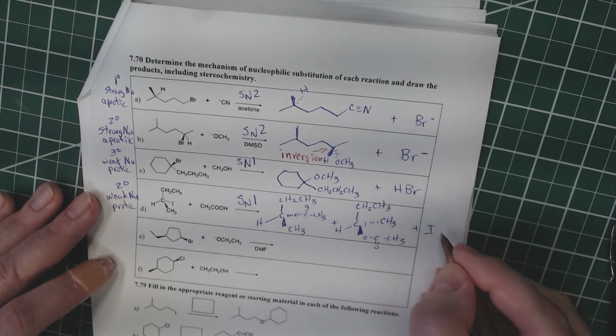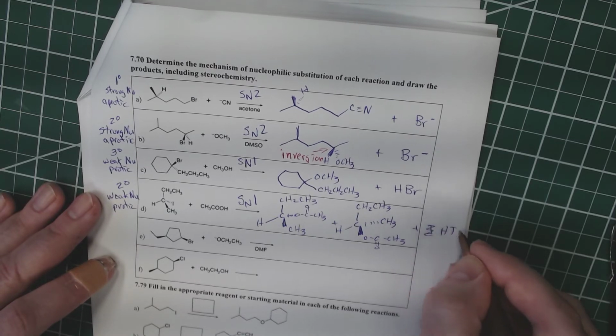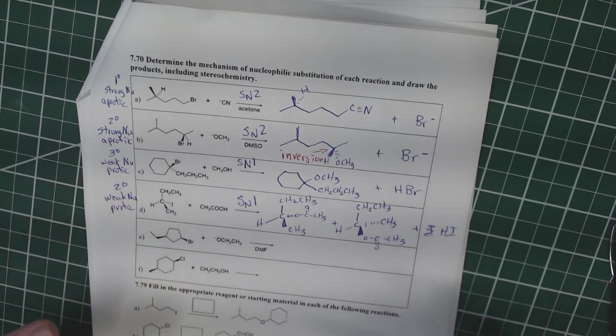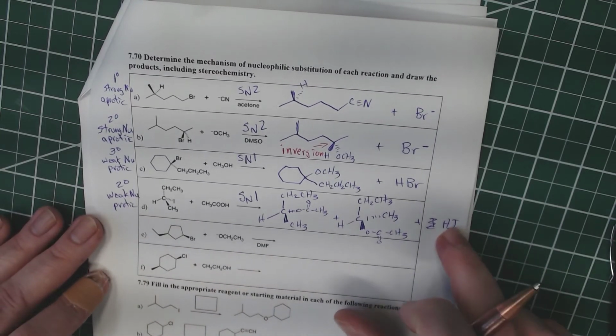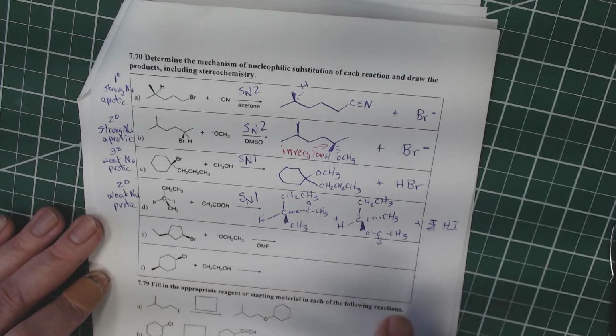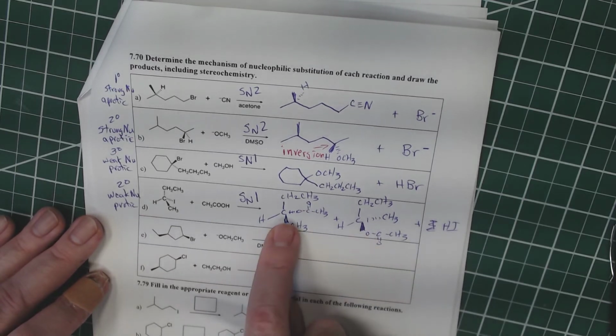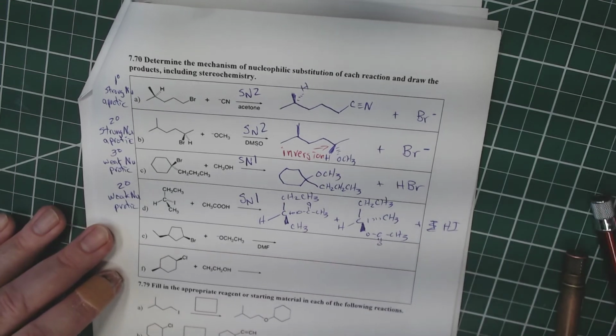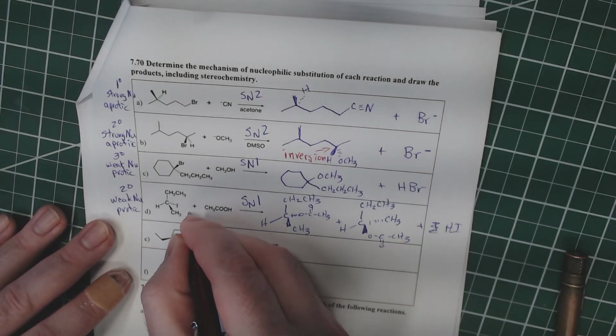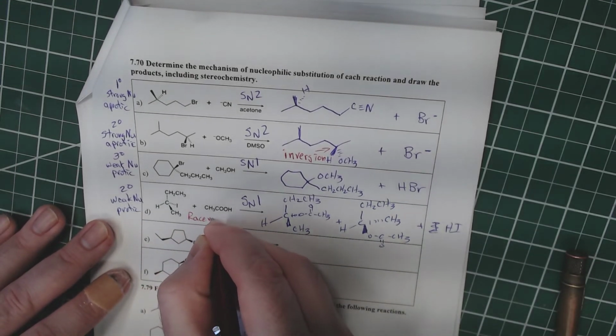All right, and then our leaving group is going to be iodide, and we'll go ahead and we'll put that as HI. Although that's a little iffy that we did actual HI, but we would have something that's there to deprotonate in that final step. But there we go. So we would get a 50-50 mixture. And just as a reminder, this is called racemization.